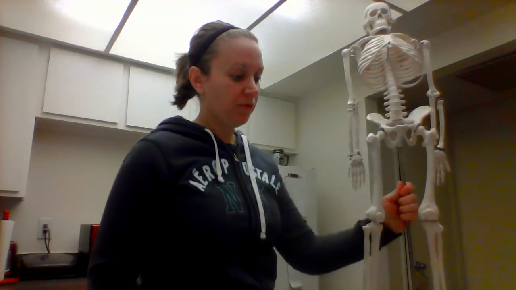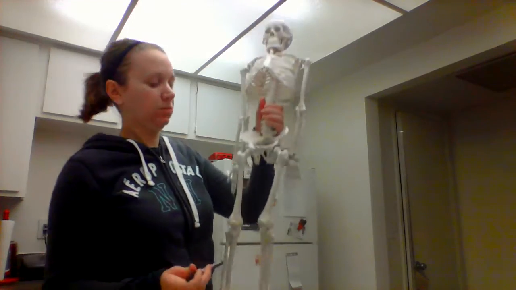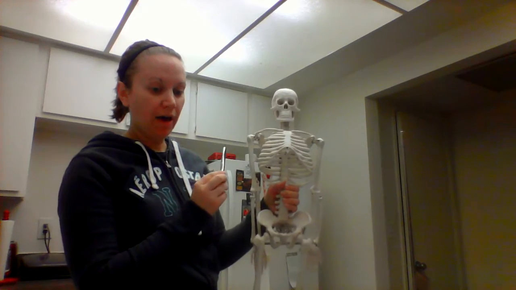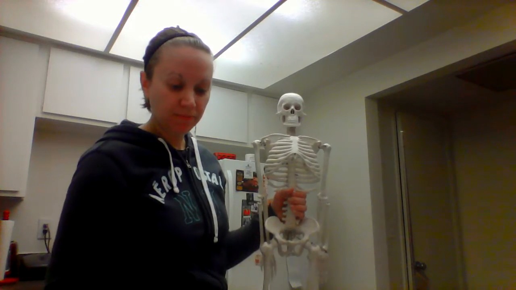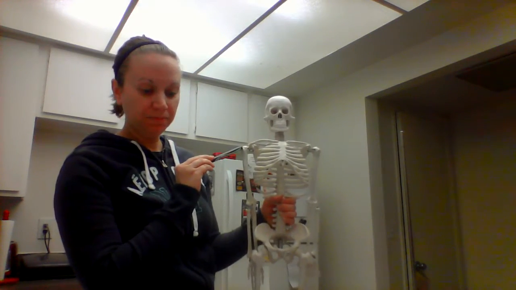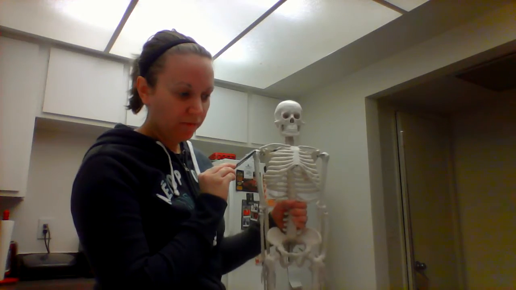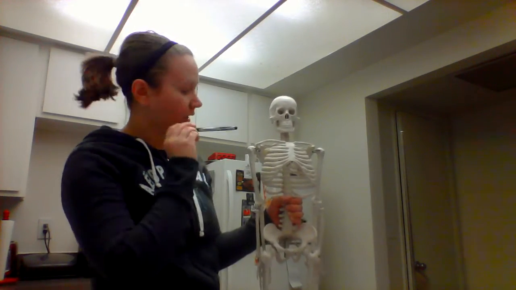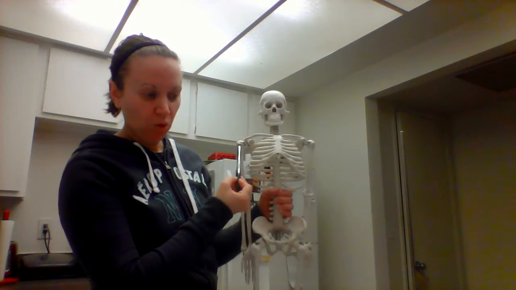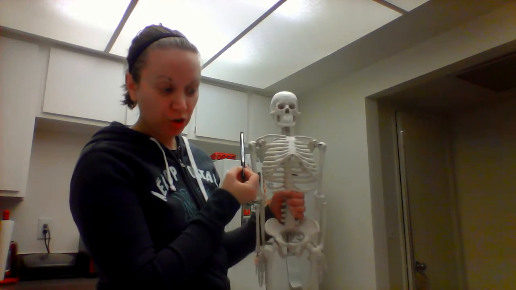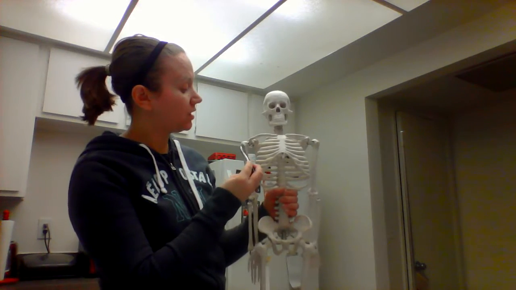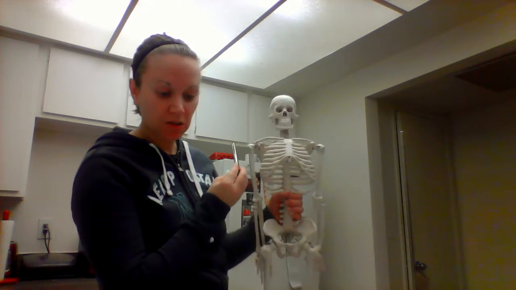We then have the arm. We have the humerus here. We have the head. We have the greater tubercle here. We have the lesser tubercle somewhere in this vicinity. It's kind of hard to tell on this.